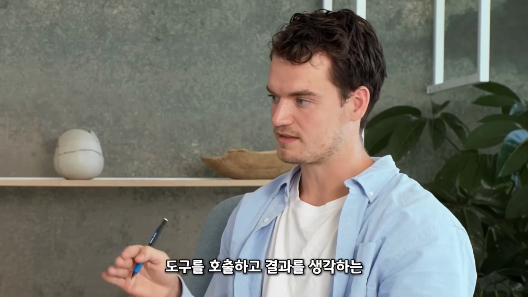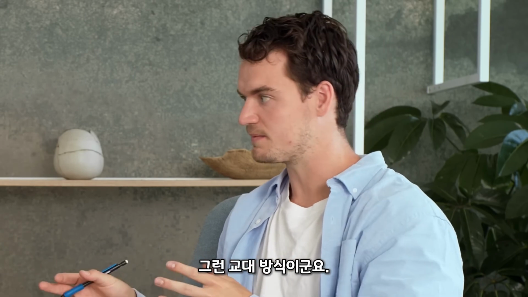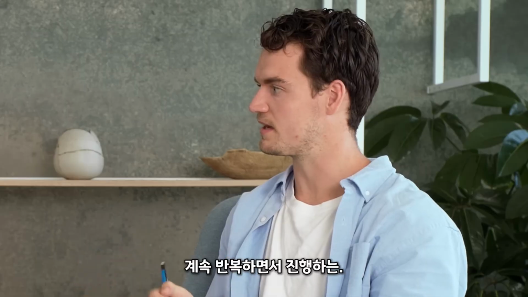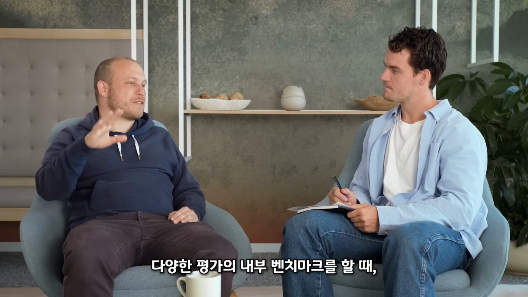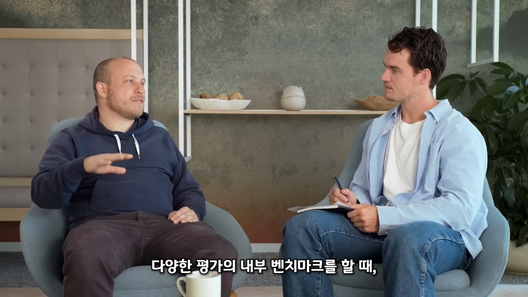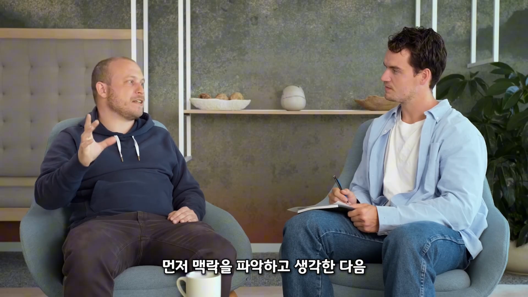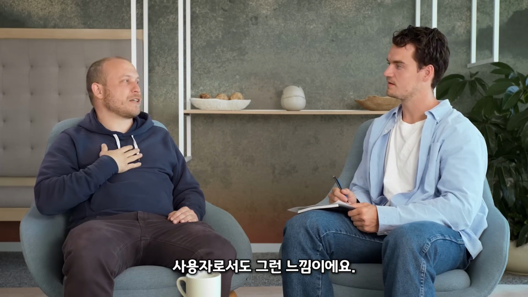Interesting. So that sort of interleaved approach where it's able to call out to a tool, think about the results, think about what it needs to do next, and then call another tool and continue that back and forth. Yeah, exactly. And we actually see this on internal benchmarks too. When we do internal benchmarks of different kinds of evals, generally if you get context first and then think and then use tools to edit and use bash and so on, the results are a lot better. And this is what it feels like too as a user.